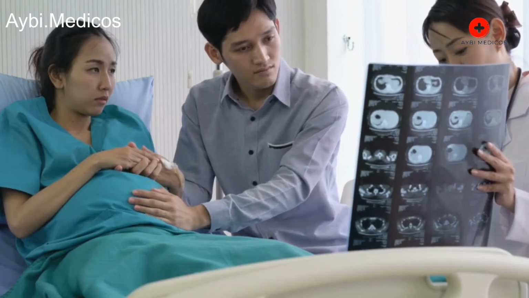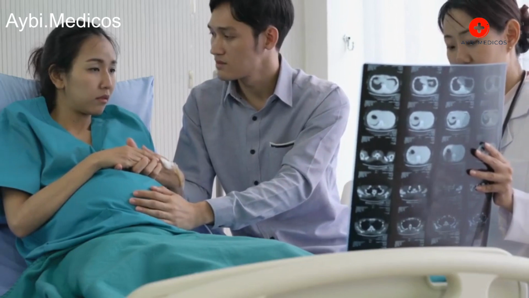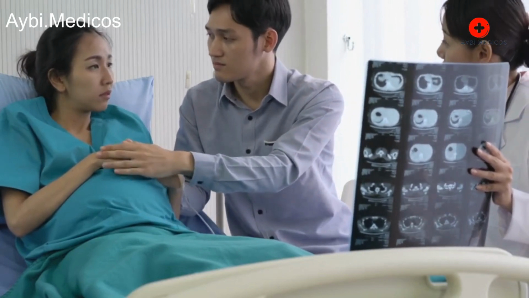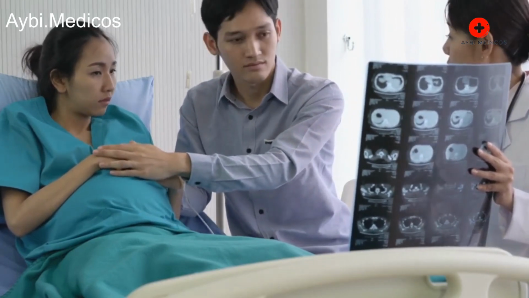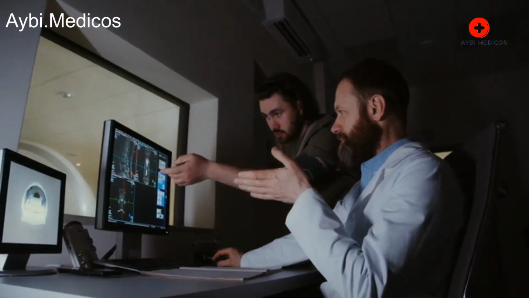Ultrasound images are generated by sending and receiving sound waves, which bounce off tissues and organs, creating a visual representation of their internal structures. Here's a detailed overview of how ultrasound works, its applications, advantages, and limitations.